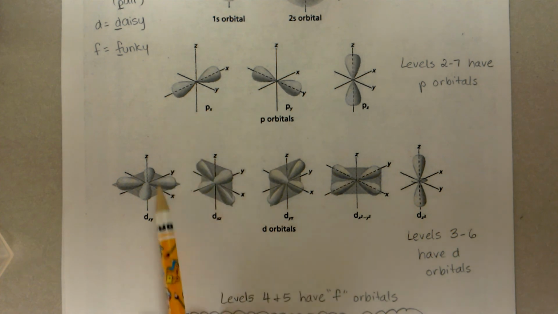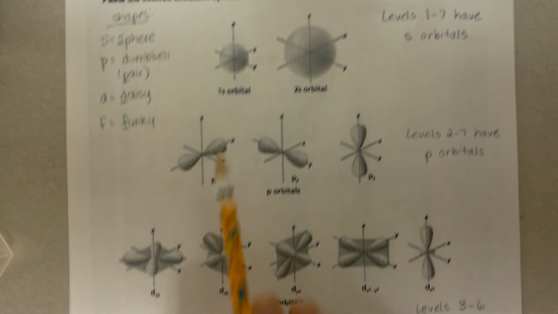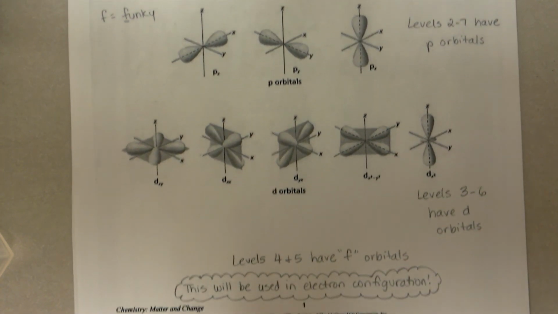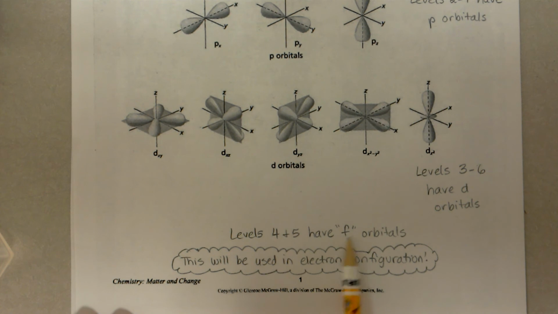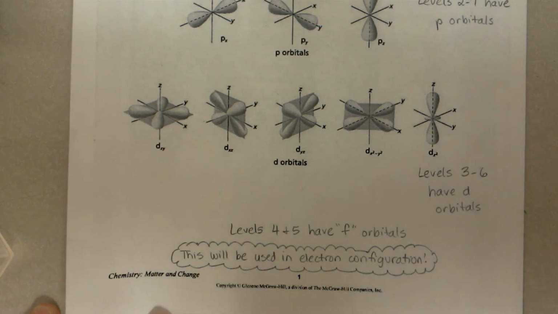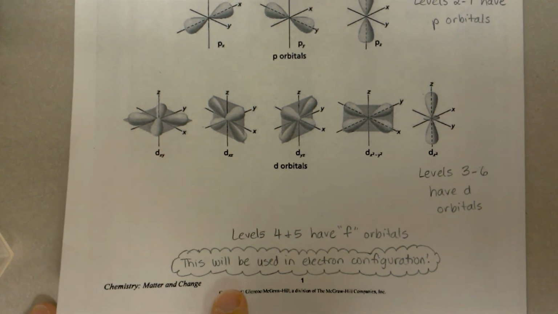Each of these orbitals holds exactly 2 electrons. So 2 here, 2 here, 2 here, 2 here, 2 here, and so forth. So they can all hold 2 electrons. Levels 4 and 5 also have those f orbitals. We don't have a diagram of those, but that's okay. That'll come later. All of this is going to be used in our next unit of electron configuration.